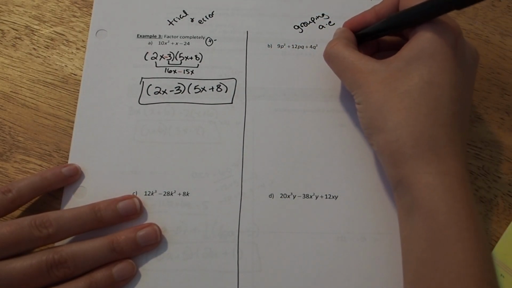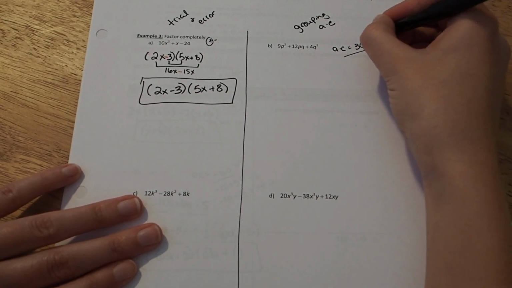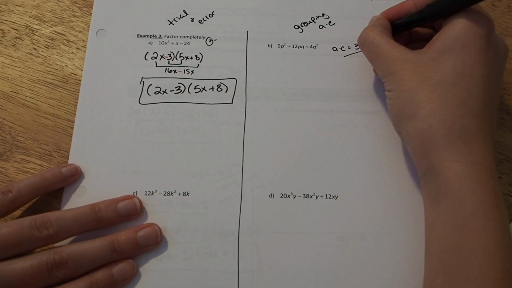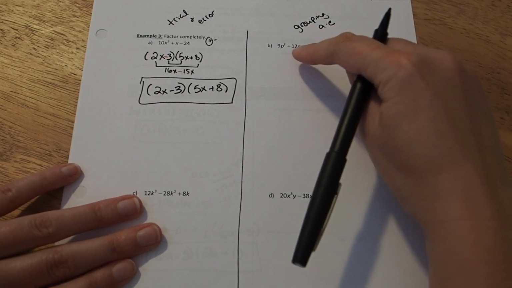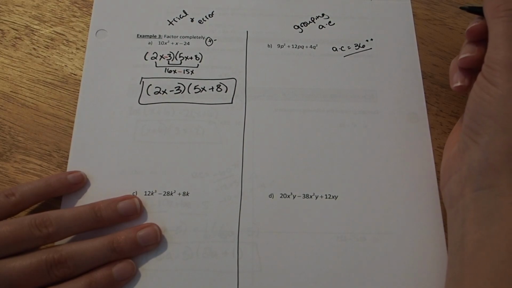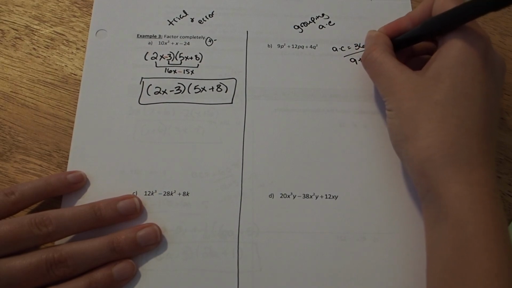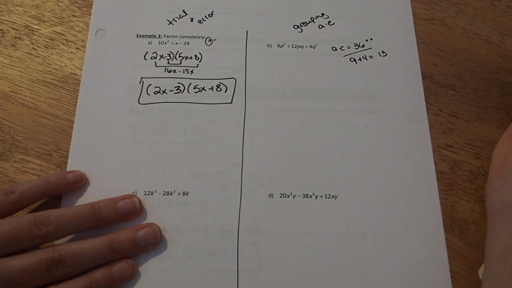So that's 9 AC. So 9 times 4 is 36. It's a positive 36, so I know I need 2 negatives or 2 positives, and it's going to have to be 2 positives because the middle term is also positive. Okay, so what goes into 36? I know that it's 9 and 4. So 9 plus 4 would add to 13. That one doesn't work.